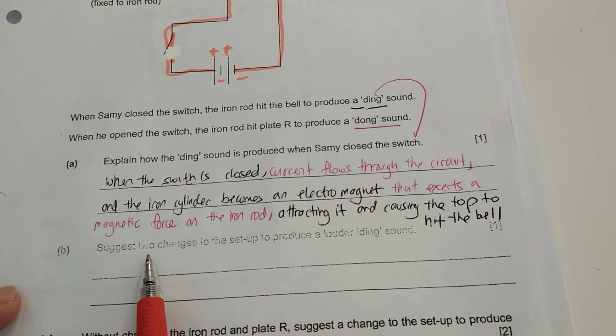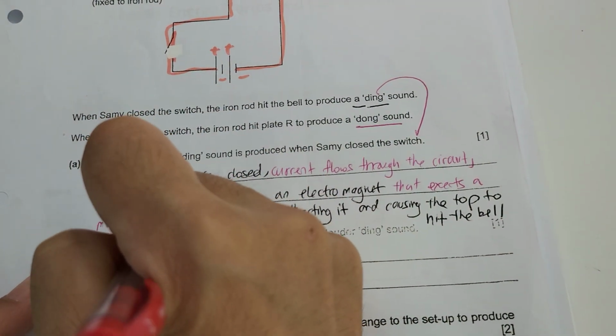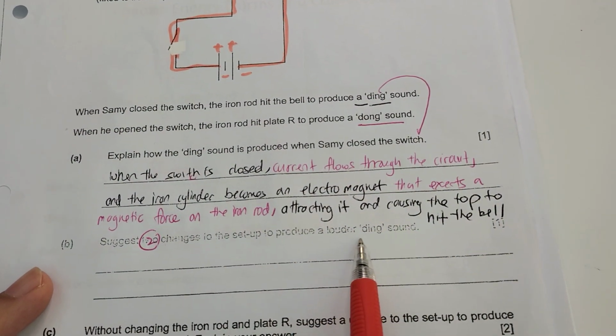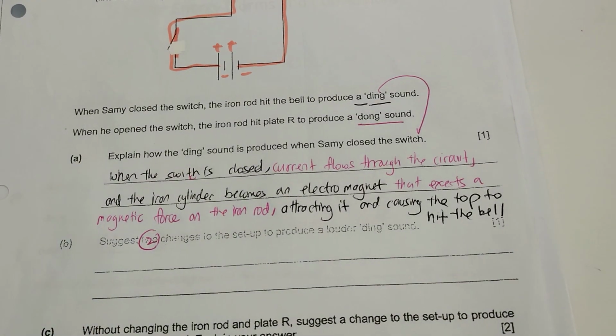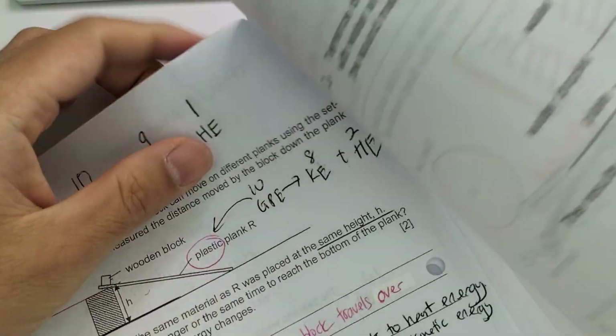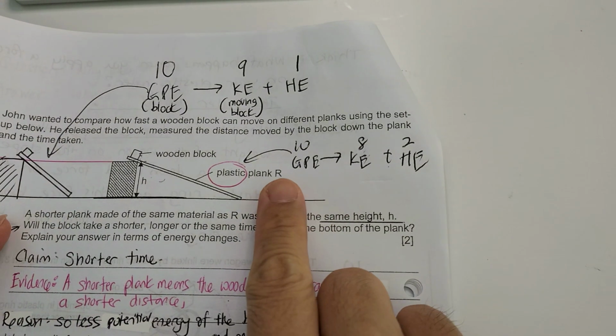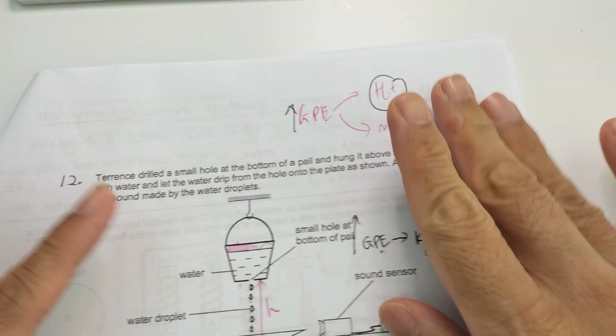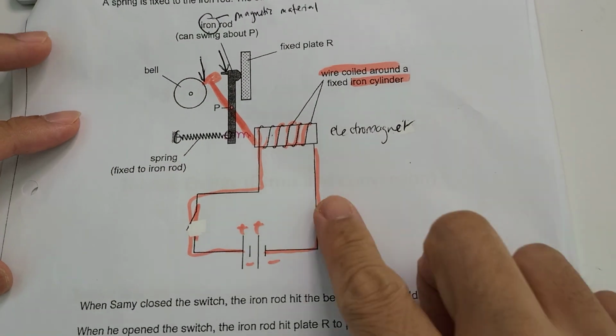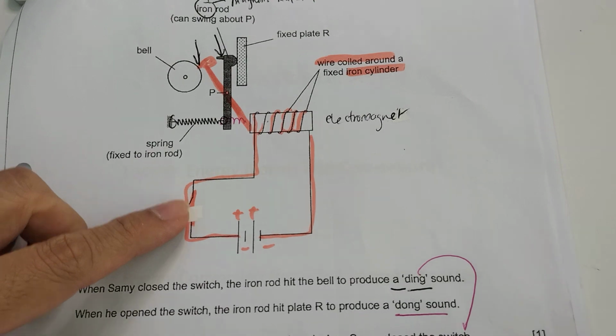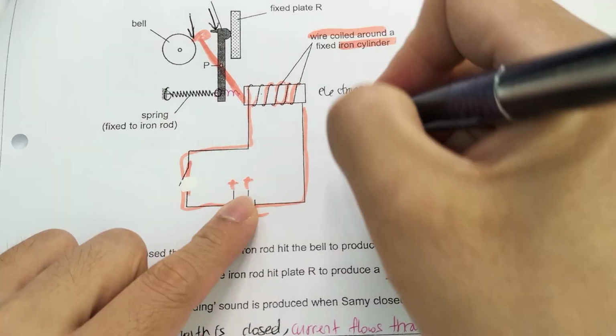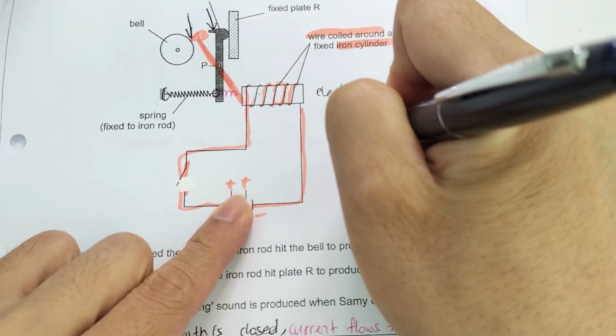Suggest two changes to the setup to produce a louder ding sound. So let's go back to the energy conversion. Whenever you're asked to do things like louder sound, faster, we always go back to the energy conversion. Remember the earlier questions? Go back to understand the energy conversions first, then you know what needs to be done. So likewise here, what is the energy conversion here? There is some energy stored here. This is your chemical potential energy in the battery.